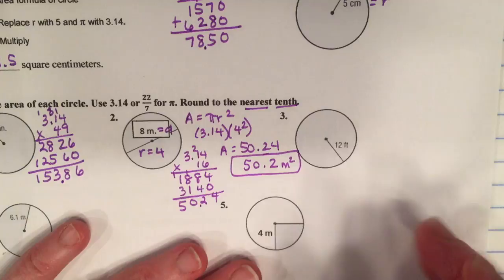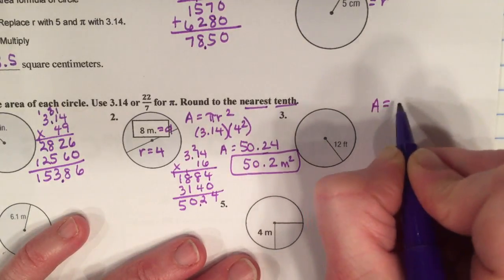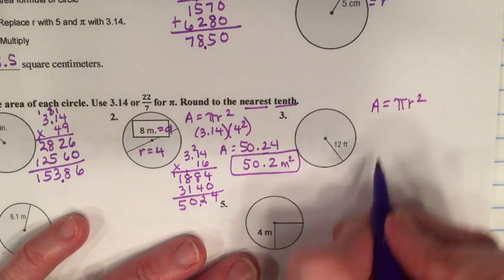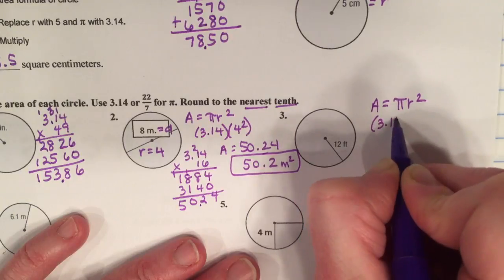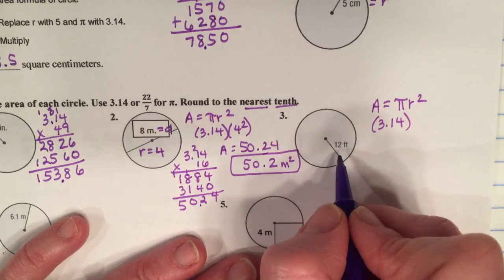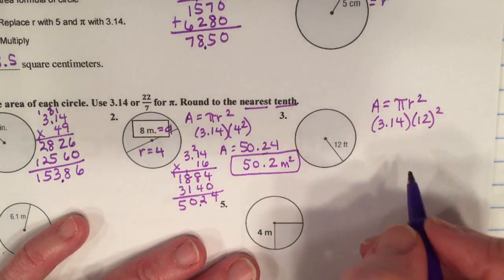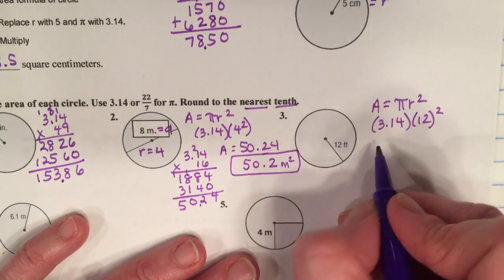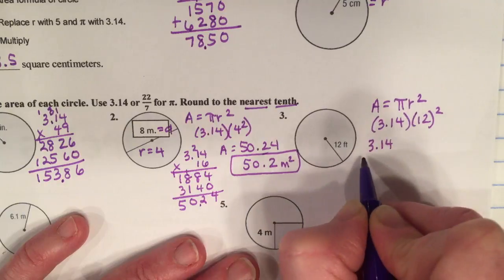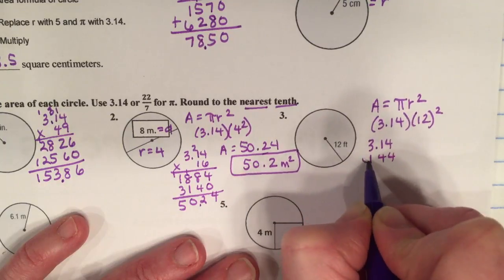All right, in the next example, I'm going to start with pi being 3.14. The radius I can see is 12. So I need to square 12, which means 12 times 12, which is 144. So I'm going to be multiplying 3.14 times 144.